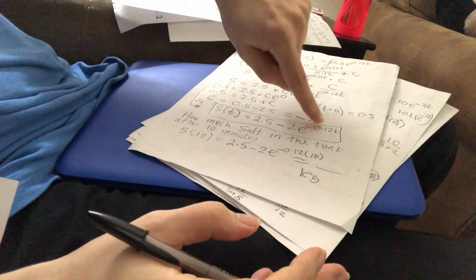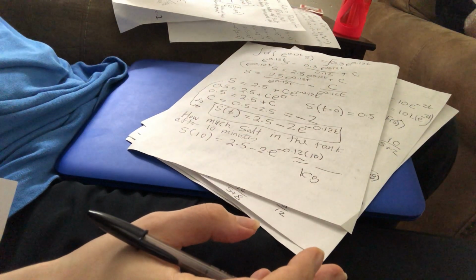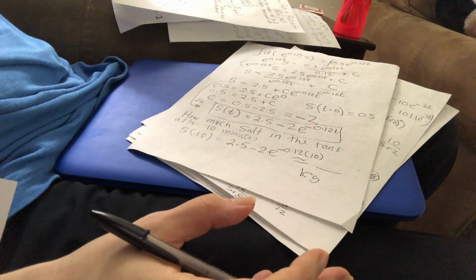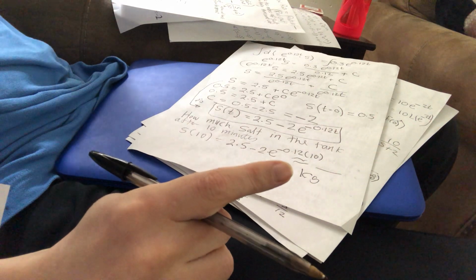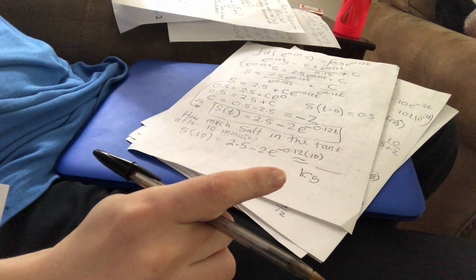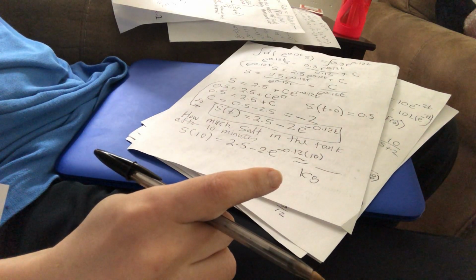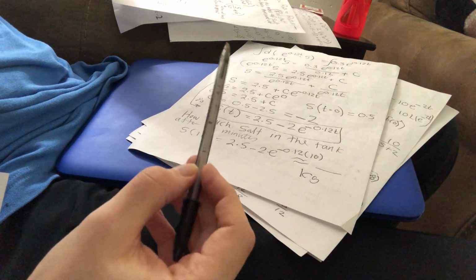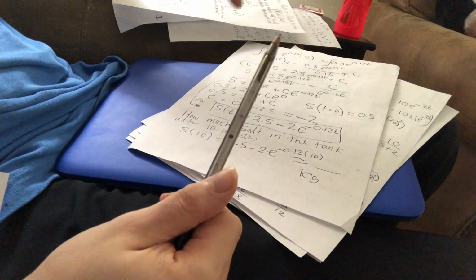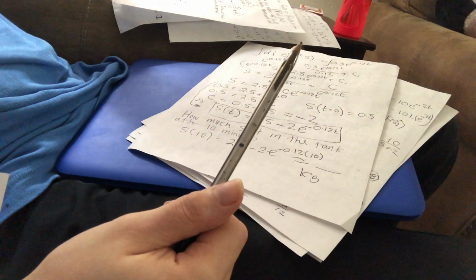And if you plug 0 here, it gives you 0.5 kilograms, because we know that initially at time 0, the amount of salt in the tank is half a kilo. Again, the application of this could be many different ideas. This is one of the examples.